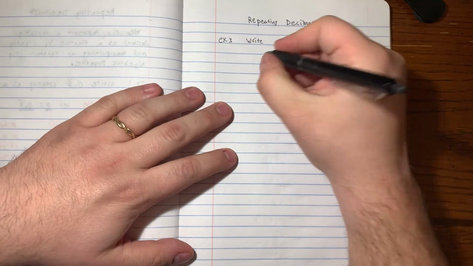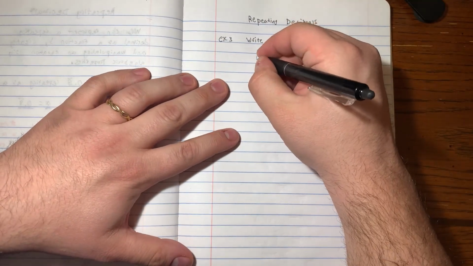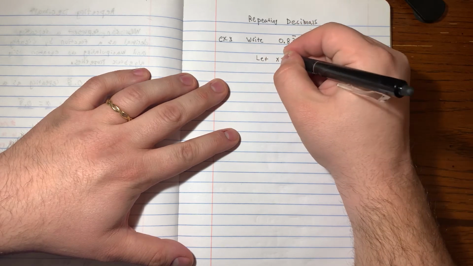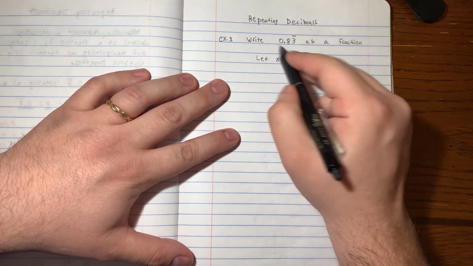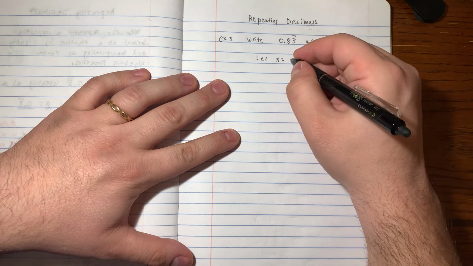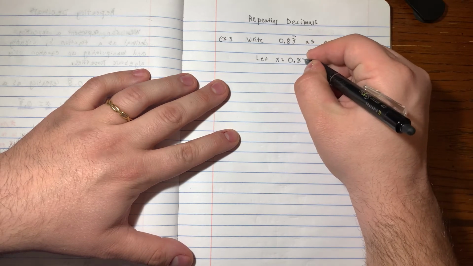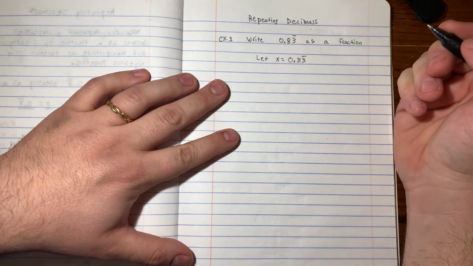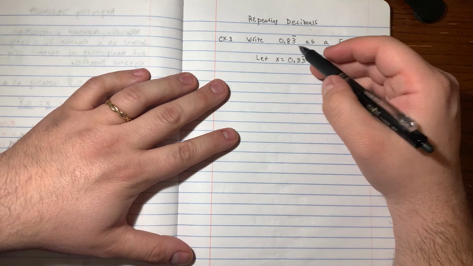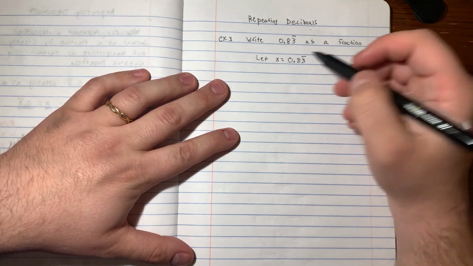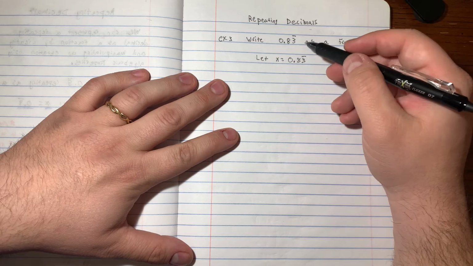So again, we're going to let x equal our whole number here, 0.83 repeating. Okay, so don't just let x represent the 3 that's repeating. We're going to let x equal the whole thing.